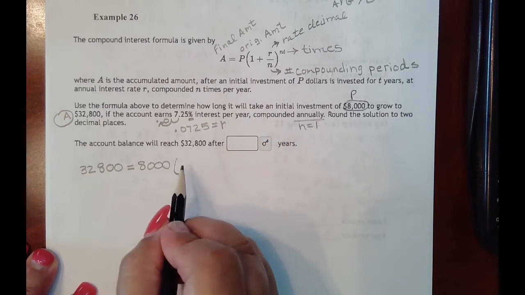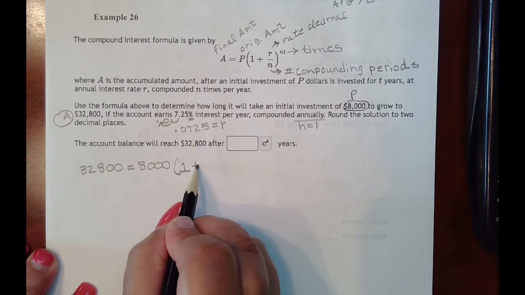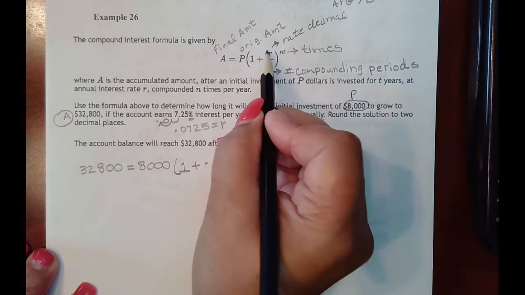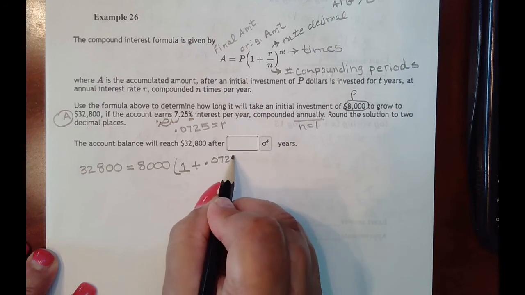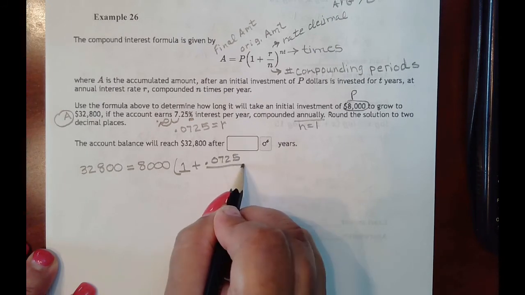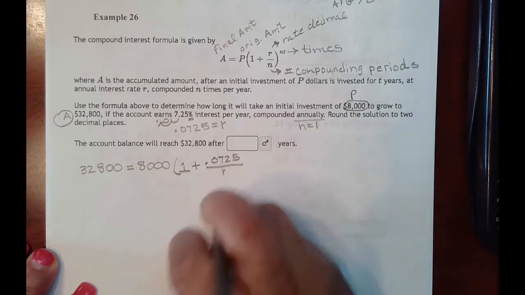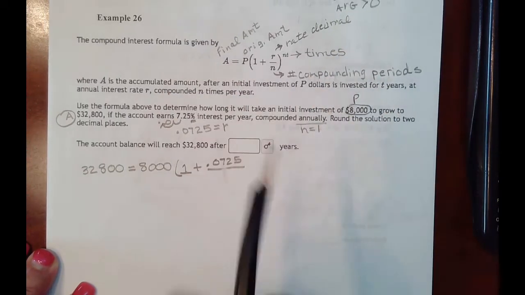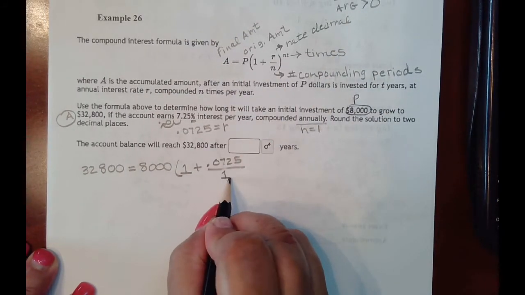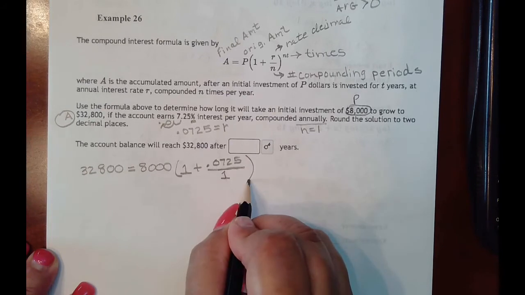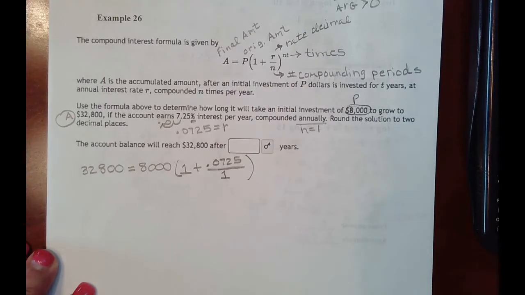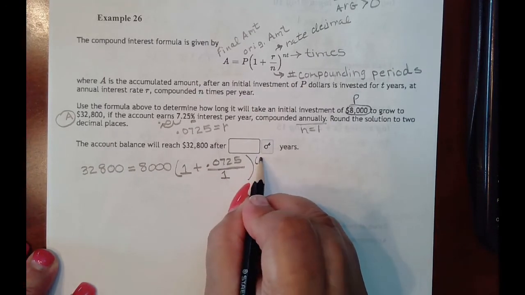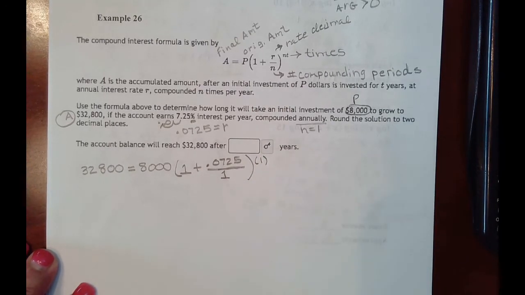Then the formula goes 1 plus the rate divided by N, which is 0.0725. We just discussed that getting interest once a year, so that N value is just 1. And then we're raising it to a power of N times T. So N is 1.